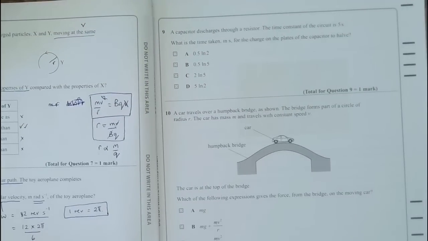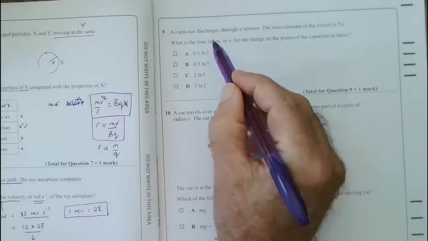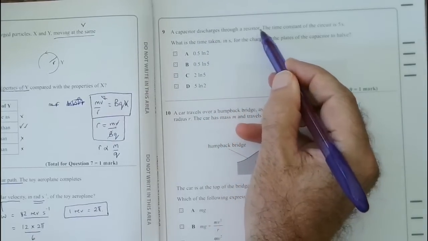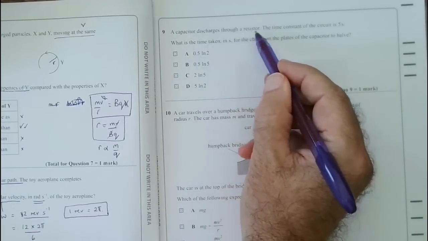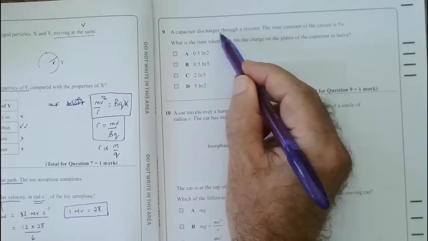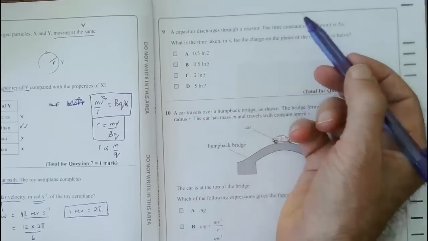And this is about a capacitor. So the capacitors are part of the electric field theory. Now this one is a little bit of algebra you need to know. So a capacitor is discharging through a resistor. Okay. Now you should be familiar with the capacitor circuits. If not, make sure you revise this before your real exam.